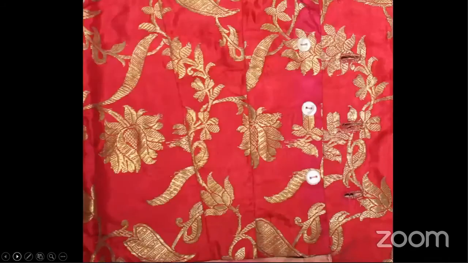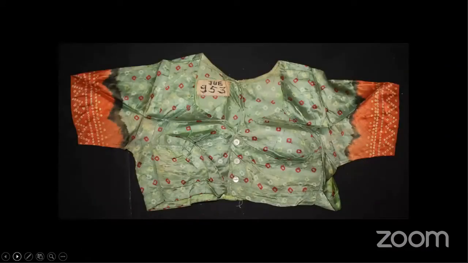A type of Kinkhab work. A type of block printing, which is very similar to Bandhani work.